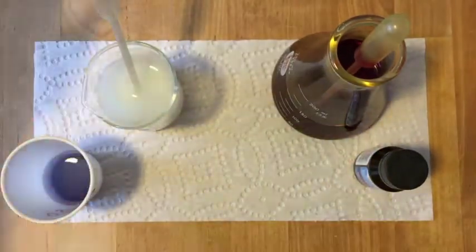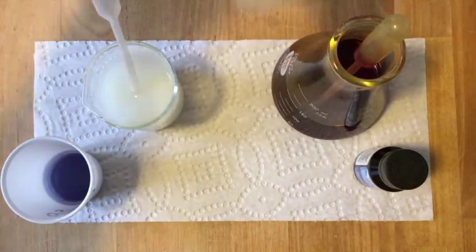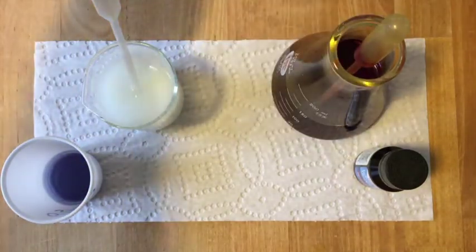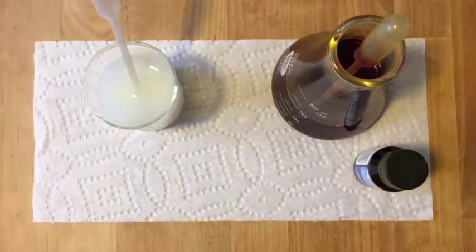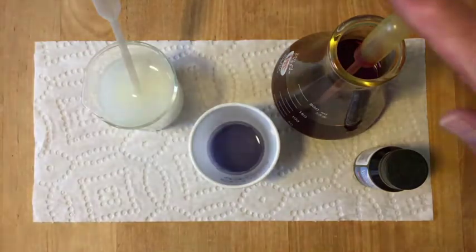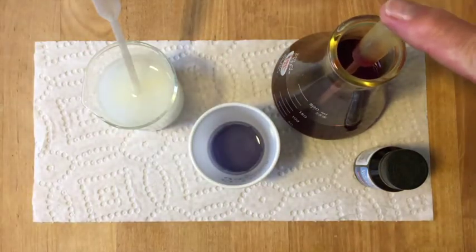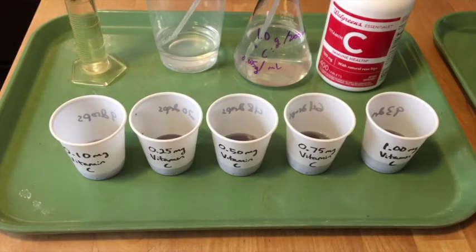And then what I'll do is I'll do the same thing for each of the other samples that have more and more of the vitamin C. It should take more and more drops to reach the end point, and then use that data to plot the standard curve, so that if we know how many drops of iodine it takes to reach the end point, you can tell how many milligrams of vitamin C were in the sample. Let's take a look at the results of the standard curve analysis.